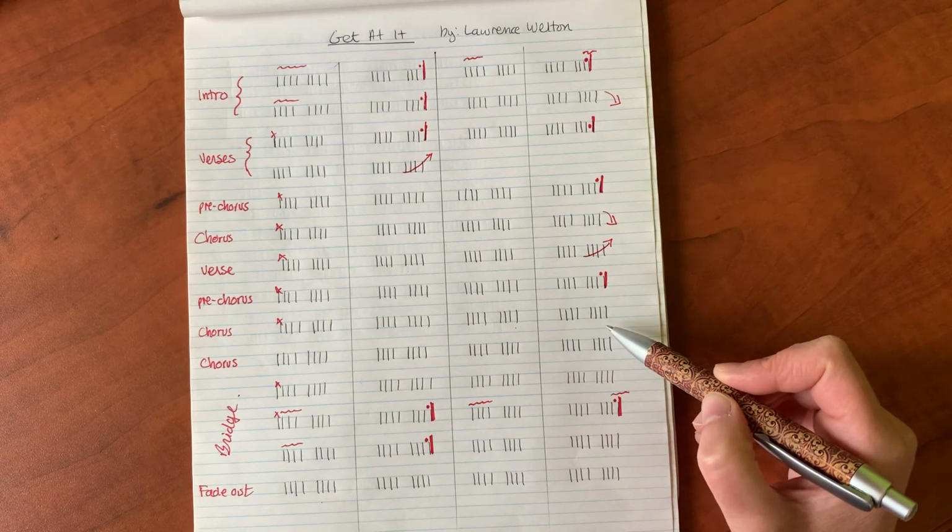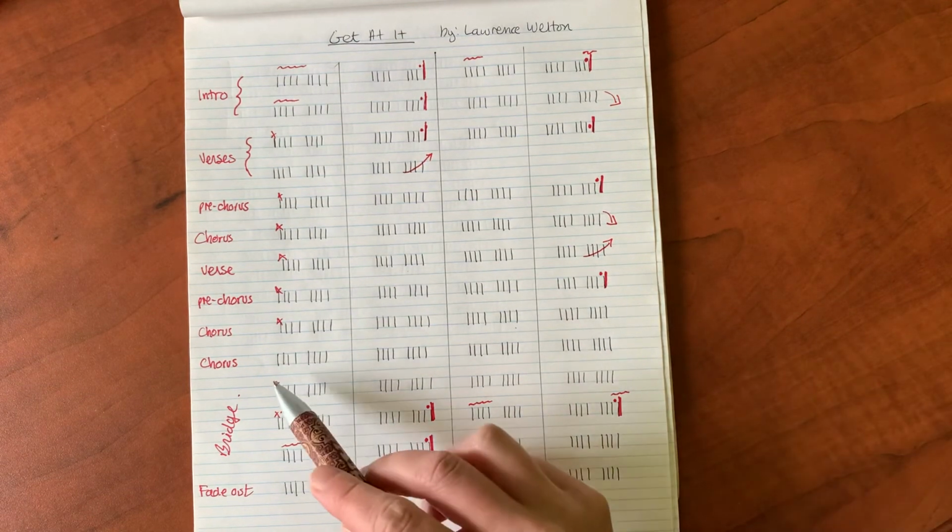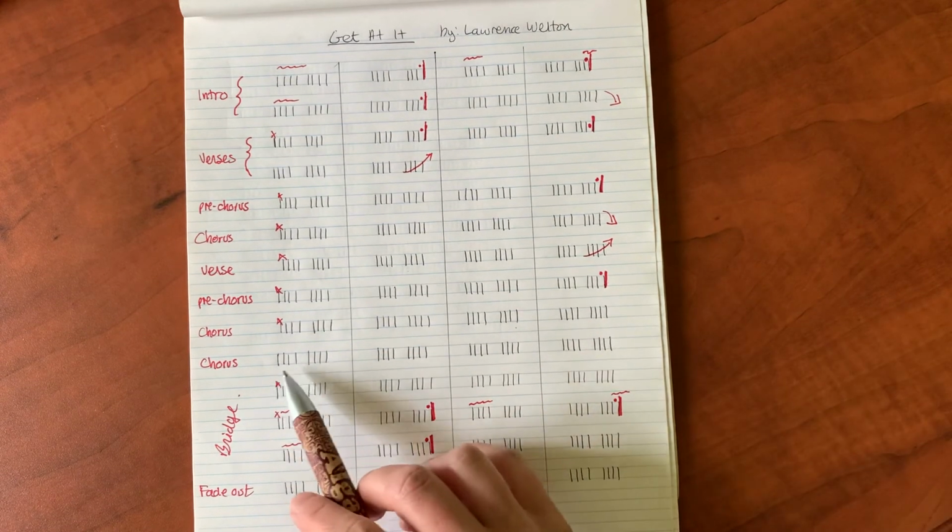Energy level stayed up, so we know we're staying in another chorus.